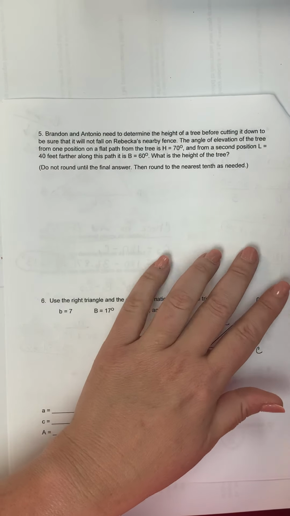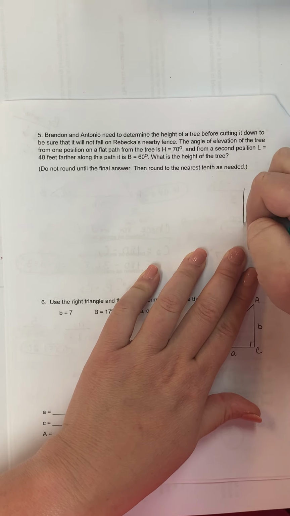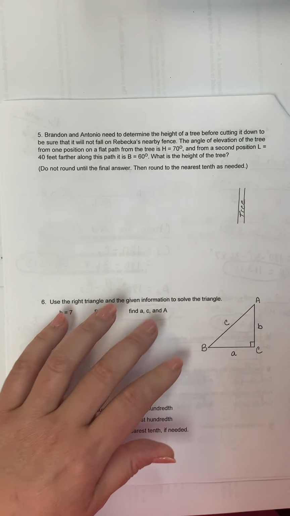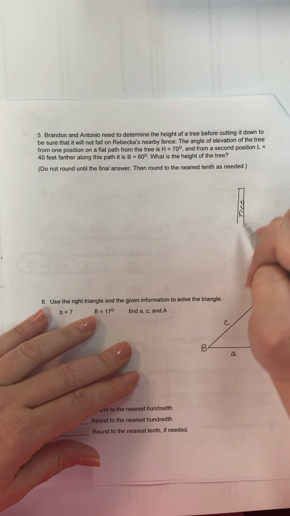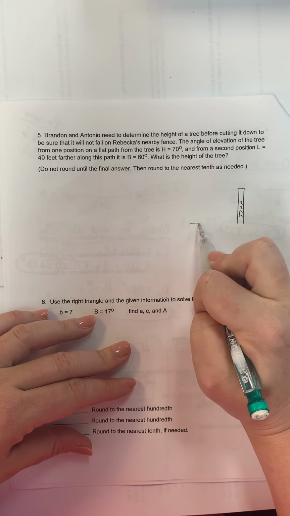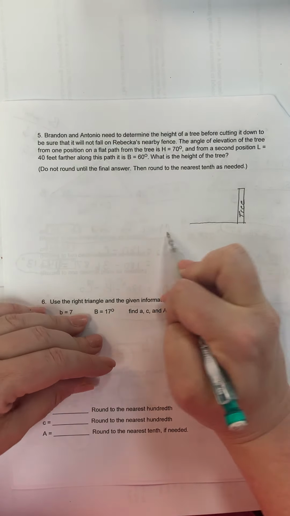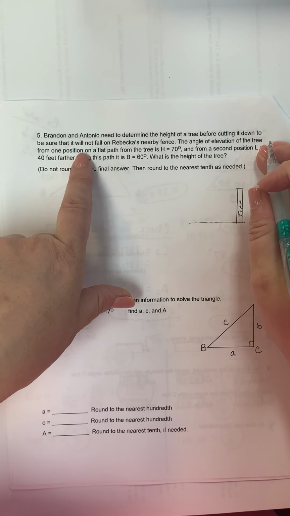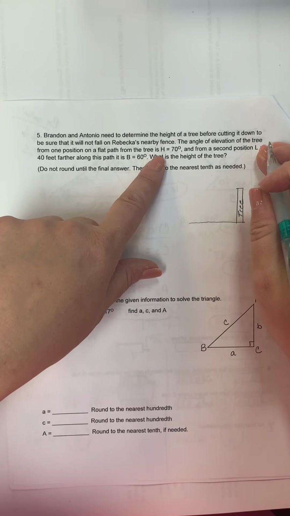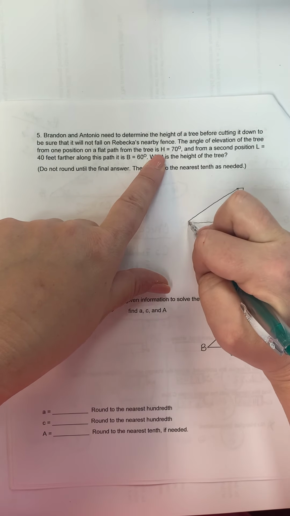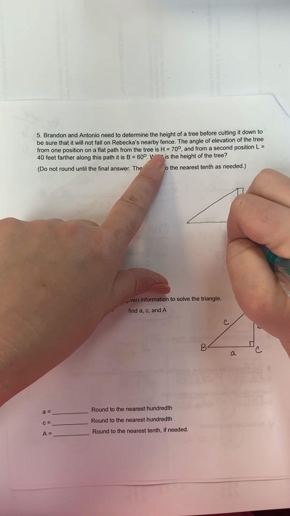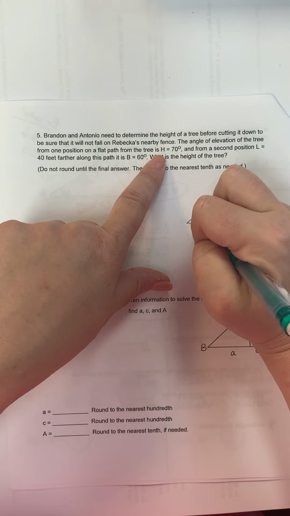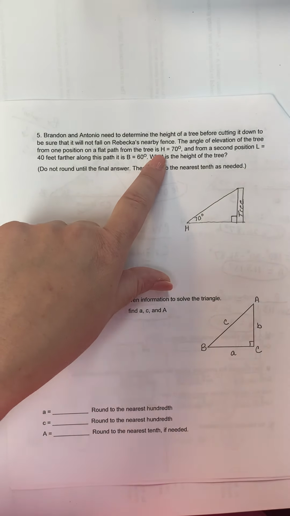All right, well, we need a picture. So here we go. Let's draw a tree. I'm not drawing the big fluffy thing on the top. Let's just say it's a big dead tree. Here's our path. The angle of elevation of the tree from one position on a flat path is... Let's pretend this is a really tall, sturdy tree. Look at that, we got a right triangle. This is 70 degrees. This is H.